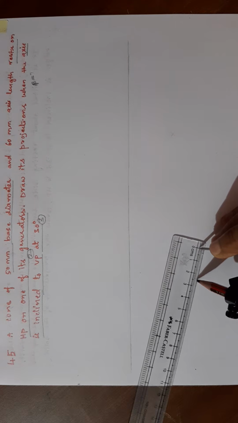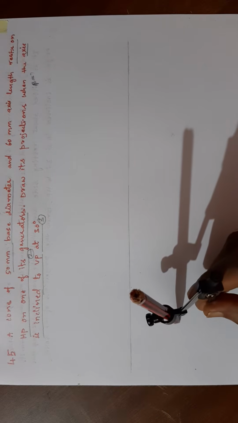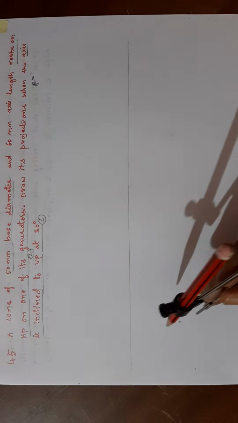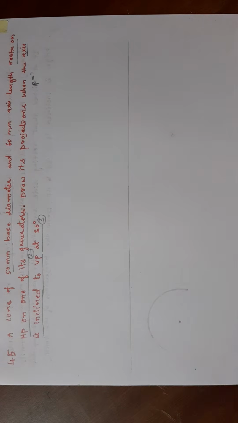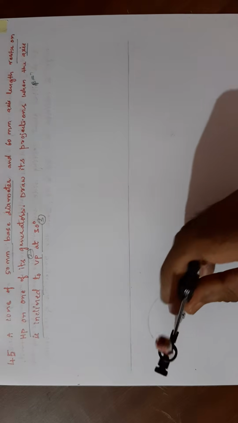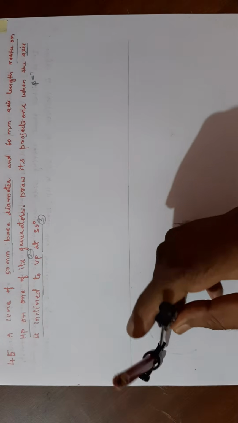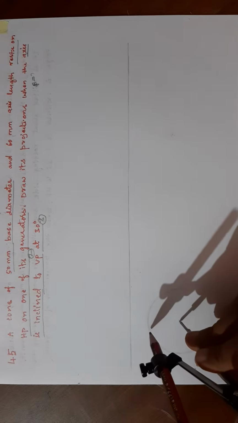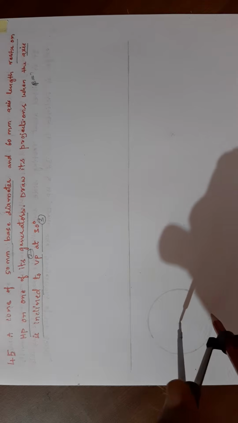Mark a point on HP like this and draw a circle of 25 radius.